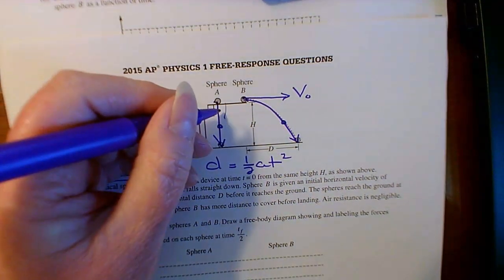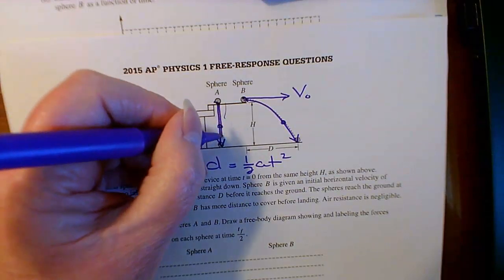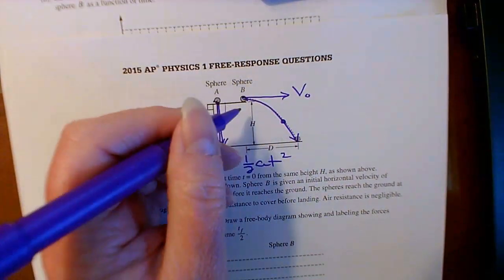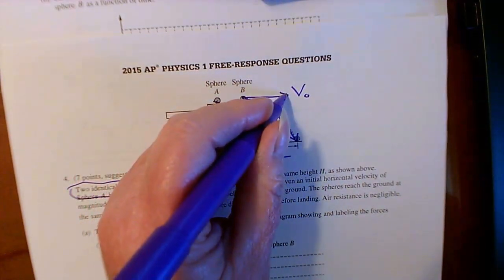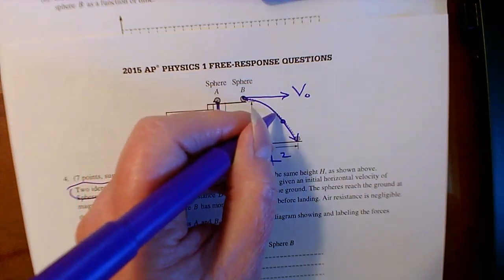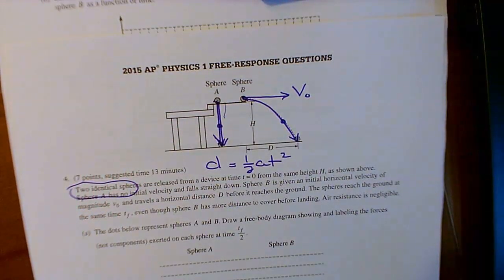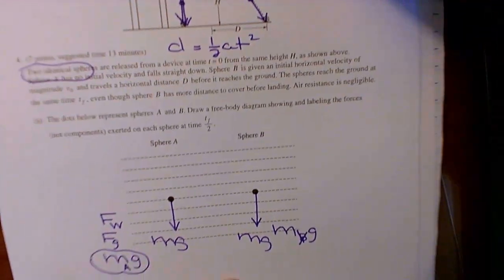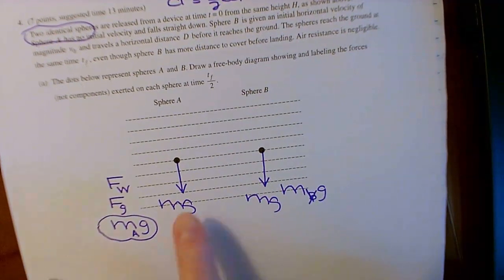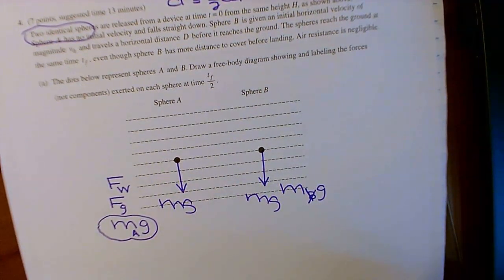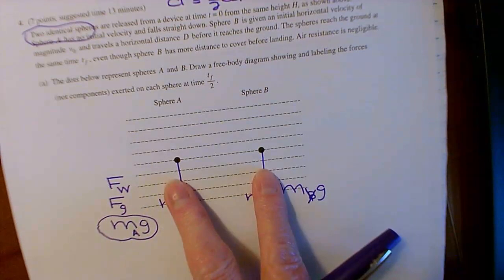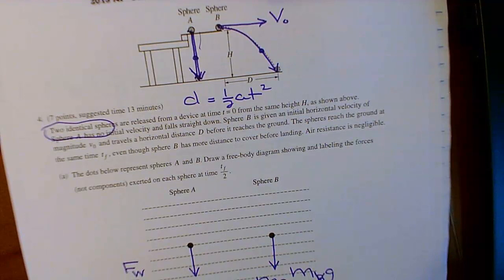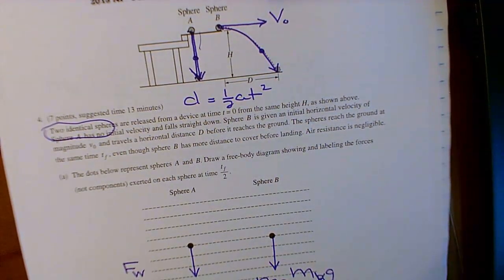So as this sphere is falling straight down, the only force acting on it is gravity. This sphere is being fired, but as it travels to the ground, the only force acting on it is gravity. How do I know that? Because I can look at my free body diagram that I drew. The only force acting on each of them is gravity, and the force is identical, and that's the only force that causes them to reach the ground, and so therefore they hit the ground at the same time.